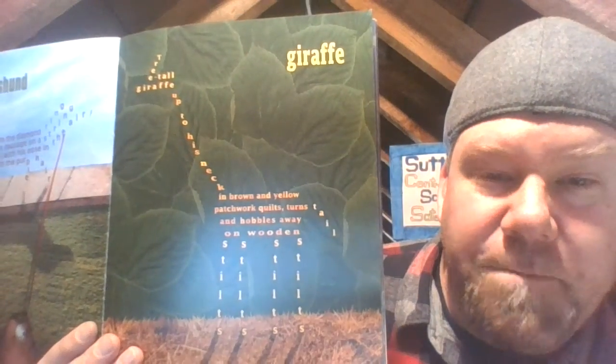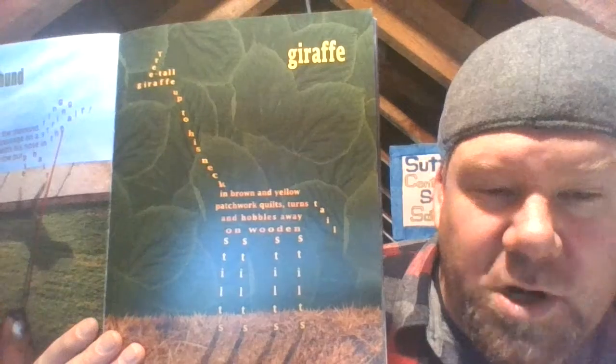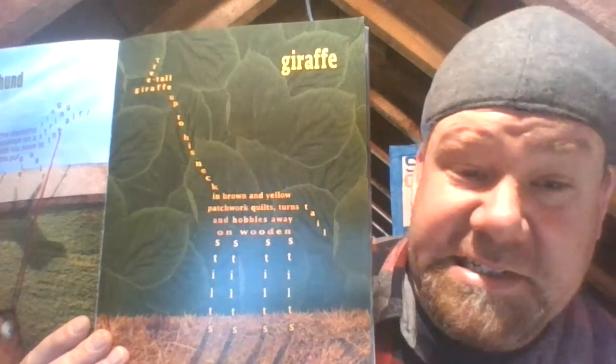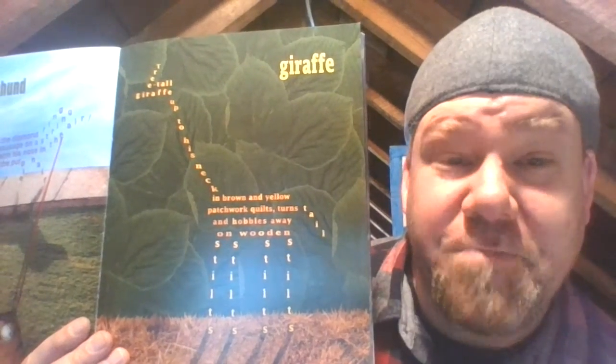All right, the next poem that I want to read is called Giraffe. Tree tall giraffe, up to his neck in brown and yellow patchwork quilts, turns tail, and hobbles away on wooden stilts, stilts, stilts, stilts. Now, this poem has some neat examples of a shape poem. As you can see, it uses the word tail for the tail, and it uses the word stilts, stilts, stilts, stilts for the legs. I thought that was pretty clever.